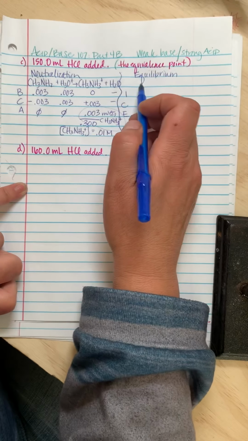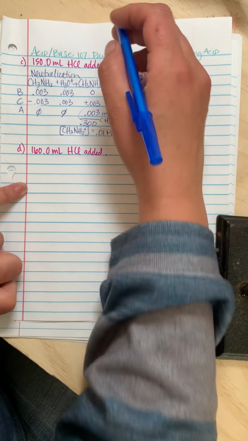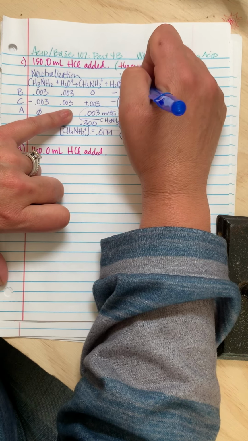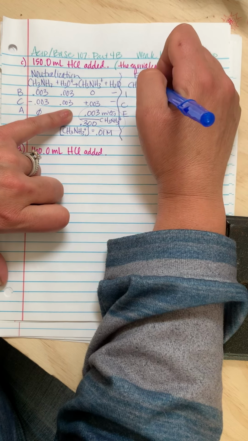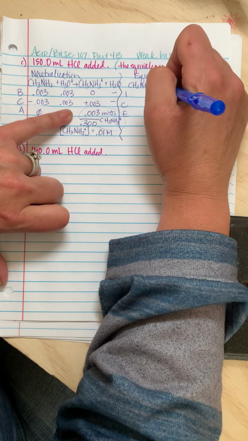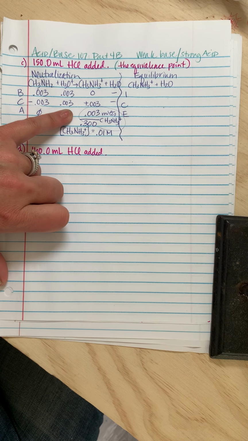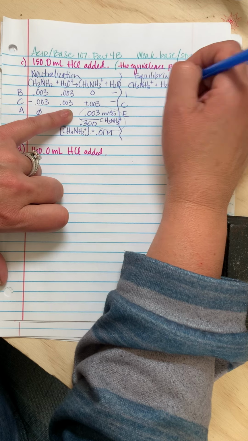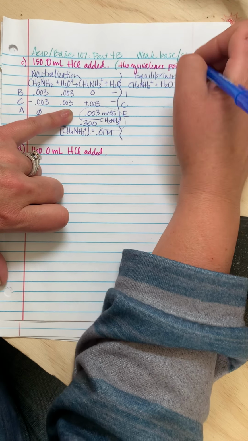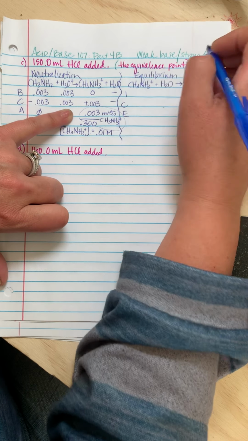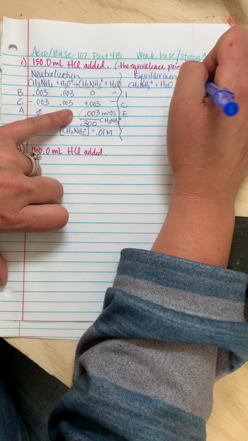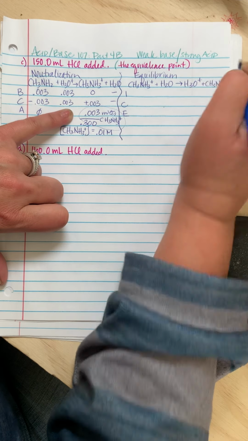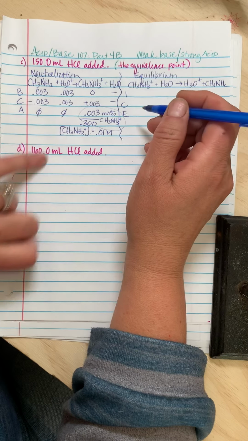The equilibrium reaction that's going to affect the pH is the protonated base, CH3NH3+ with H2O. Since this is a protonated base, it's going to act as an acid. So one of these hydrogens is going to transfer to the water, producing H3O+ and CH3NH2.